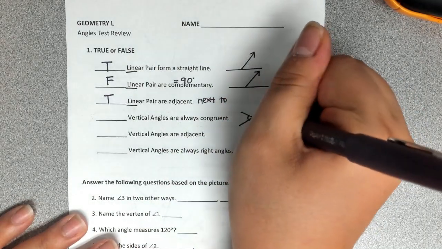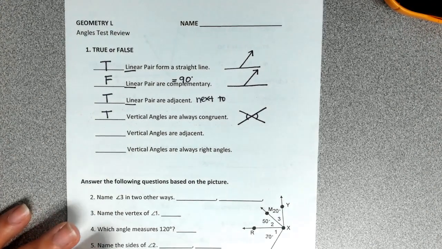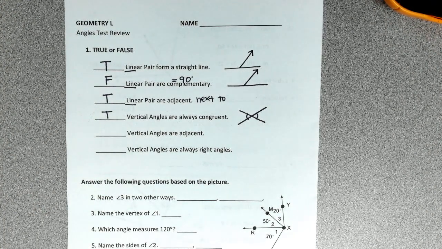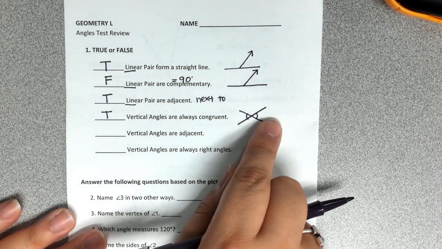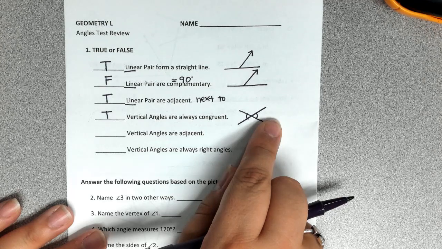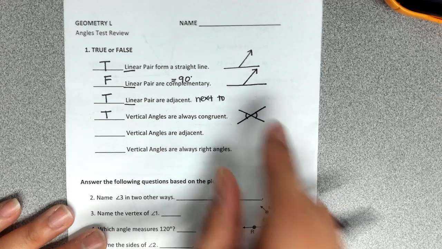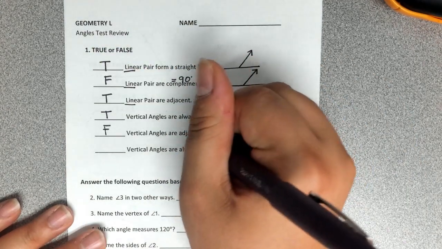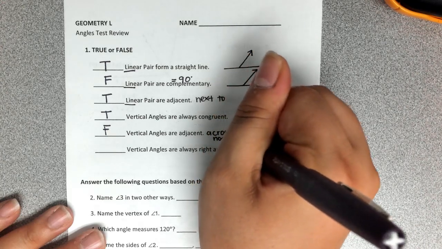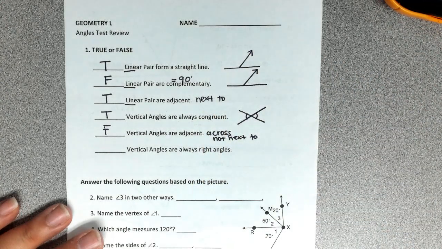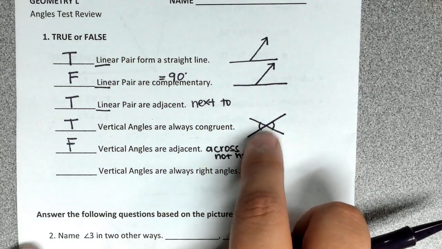Are vertical angles always congruent? Yes, always. They are always going to be the same if they are across from each other. Are vertical angles adjacent? Are they next to each other? No. They are not adjacent. They are across, not next to. So that's why this is false. Because they are across from each other, they're not next to. Do these share a fence? No.